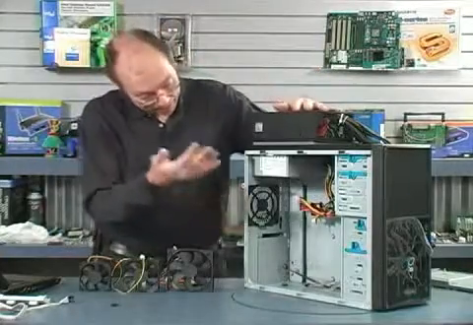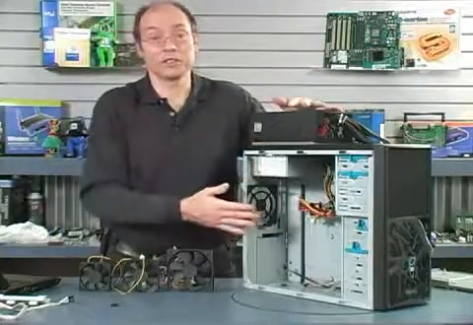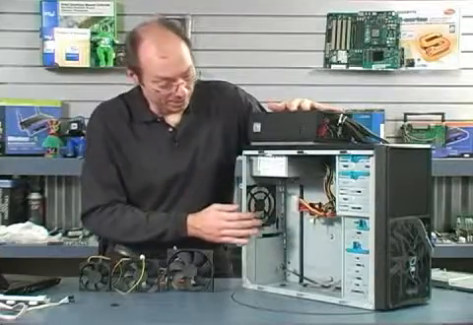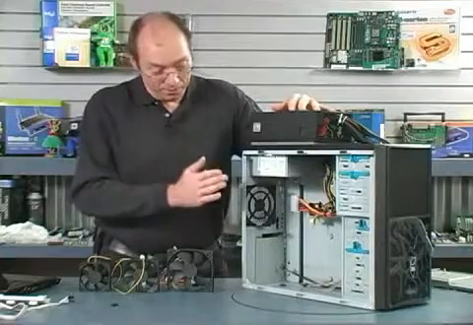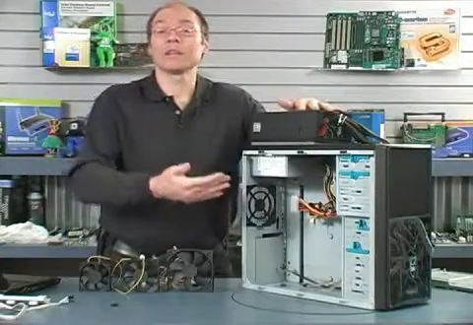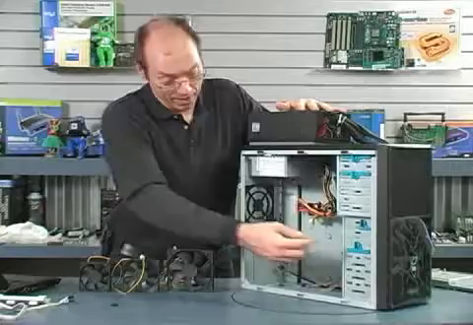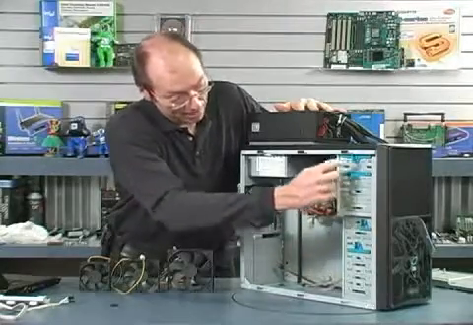Because unfortunately, finding a case with every single feature you're going to want, like a motherboard tray, is not going to be always possible. All right, what else do we look for? All right, well, this is something that may seem like a good thing, but actually ends up not being that good, and that is these quick-release drive mounting mechanisms.